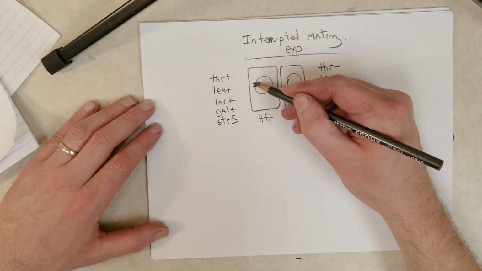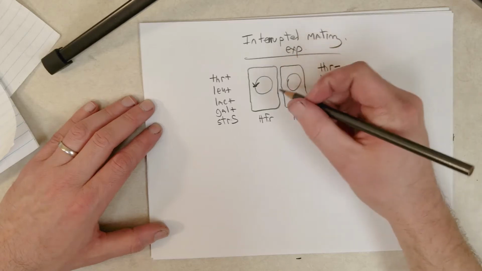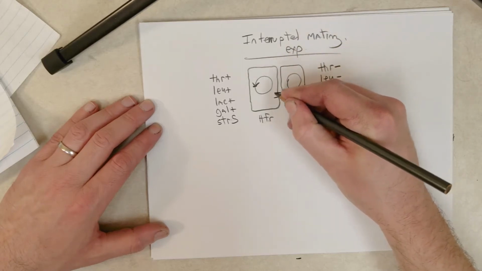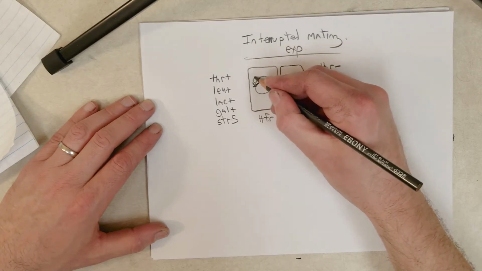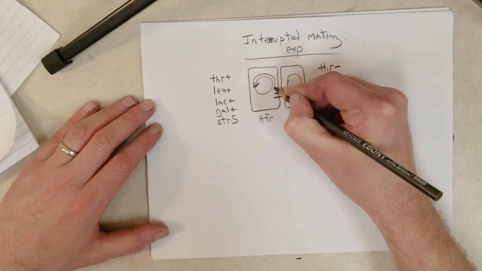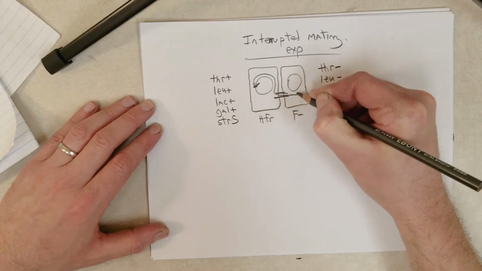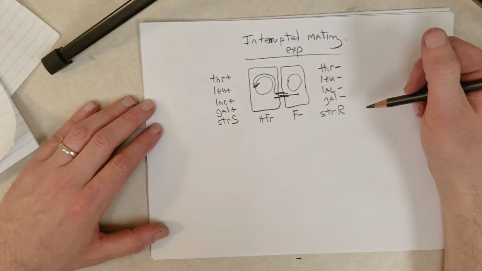When we cut the DNA here during conjugation, the single strand is going to be unwound and delivered through the conjugation tube into the F- strain.